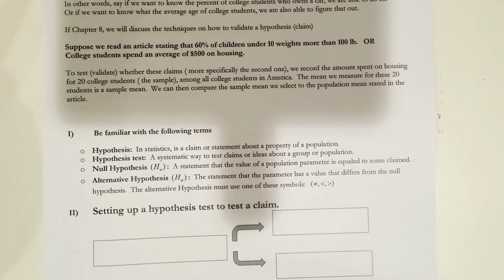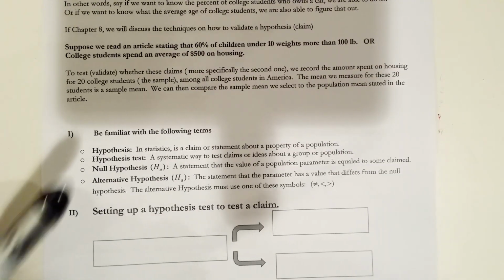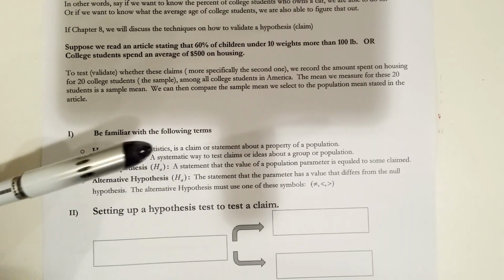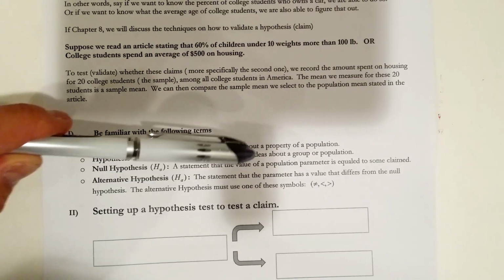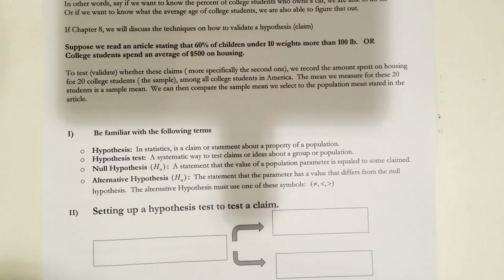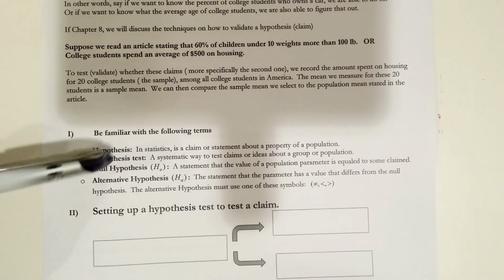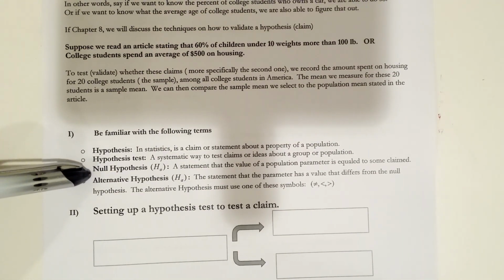So, for example, if a claim is made, 70% of the population uses email. If that's the claim, the null hypothesis would be a statement that the value of the population equals that claim. I'll show you how to write one of these later.